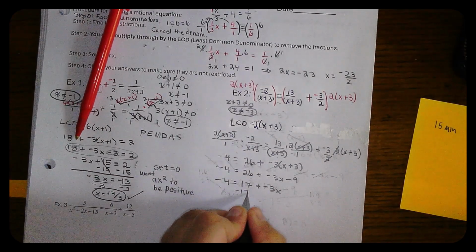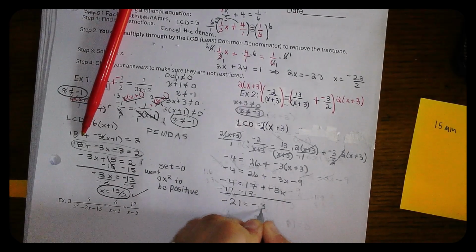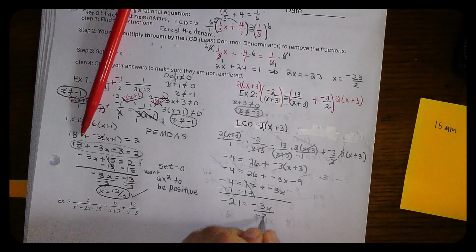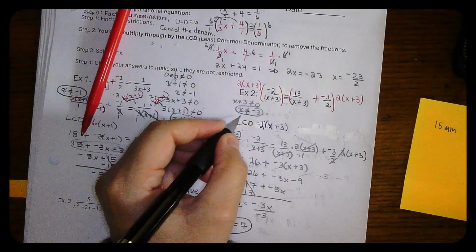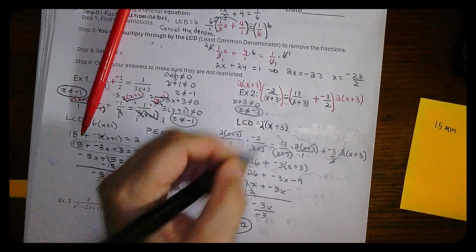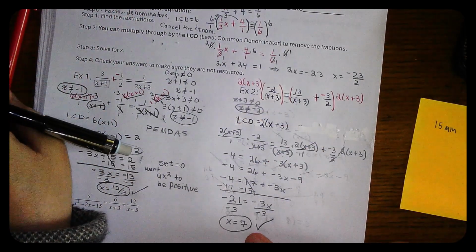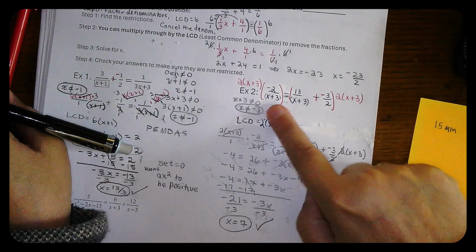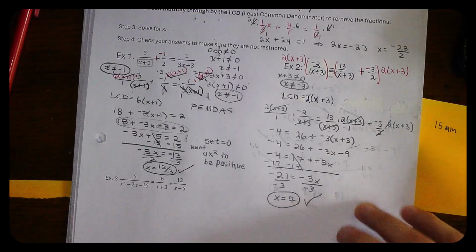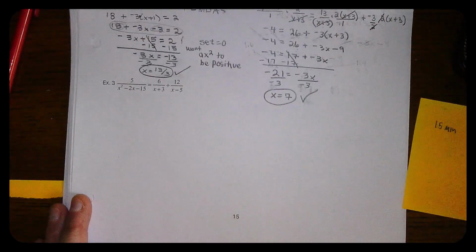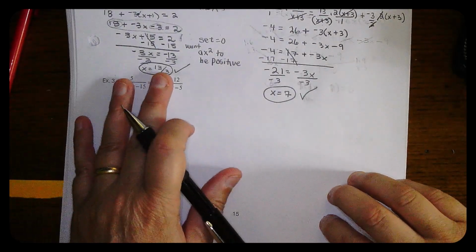So I'm going to subtract 17 from both sides and get negative 21 equals negative 3x. I'm going to divide by negative 3. And x is equal to 7. And as long as that isn't a negative 3, then that's your answer. So you just check for the restrictions either at the beginning or at the end. You can take your answer and plug it in and see if it's going to give you 0 in the bottom of the fraction.